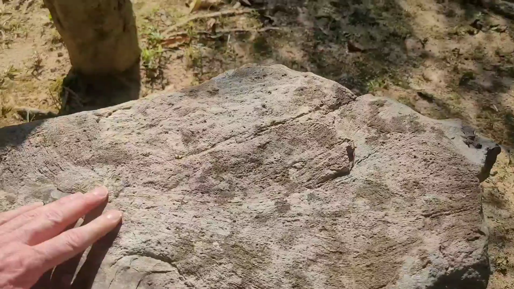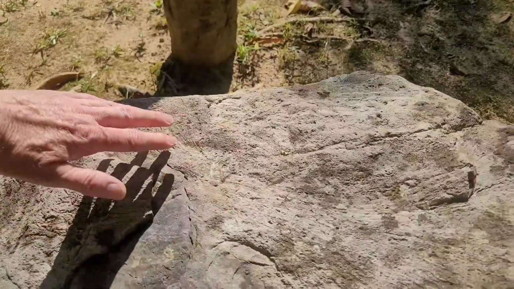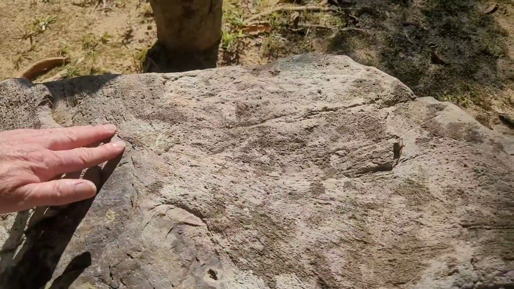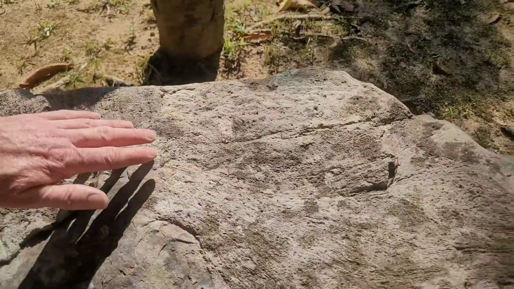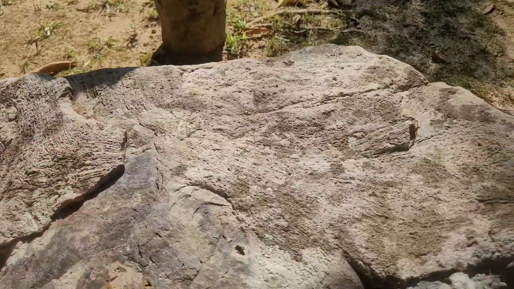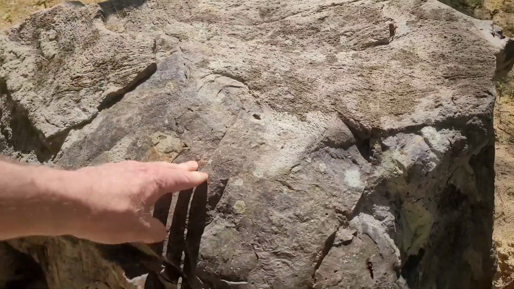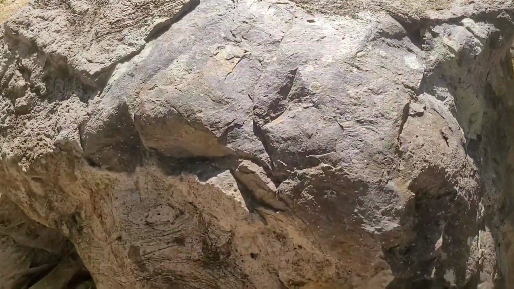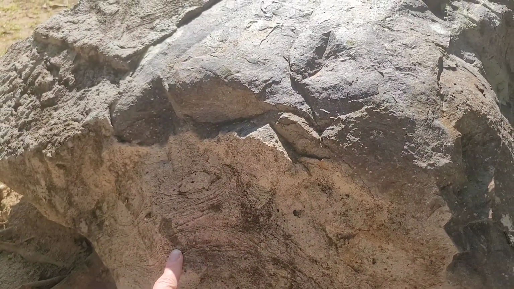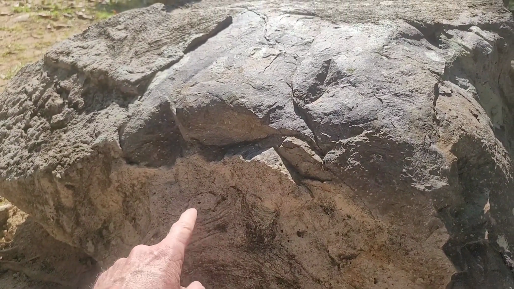So obviously this is flowing probably in, it's either that direction or even that direction. It's a bit hard to tell. If you go down, this doesn't show any flow structure, and then you've got flow structure down here as well. So this is more an artifact of weathering. The weathering probably brings it out a lot better.